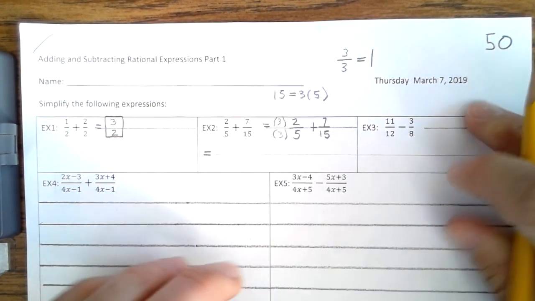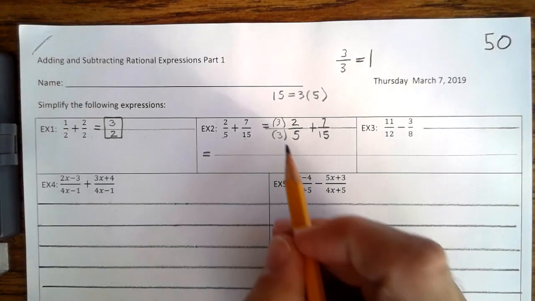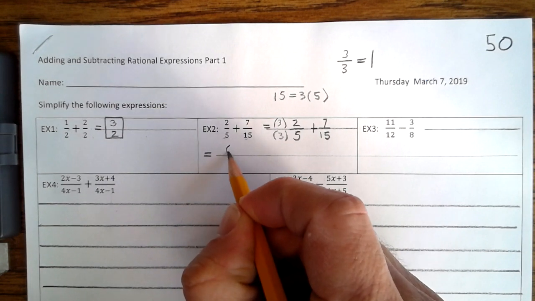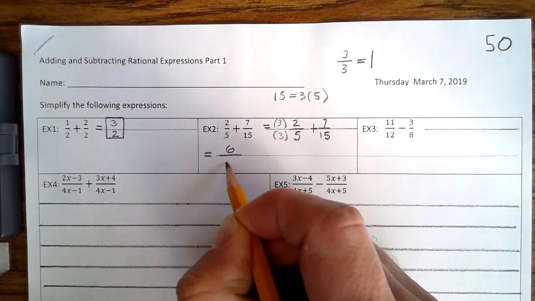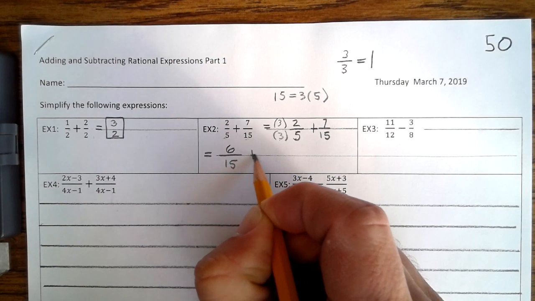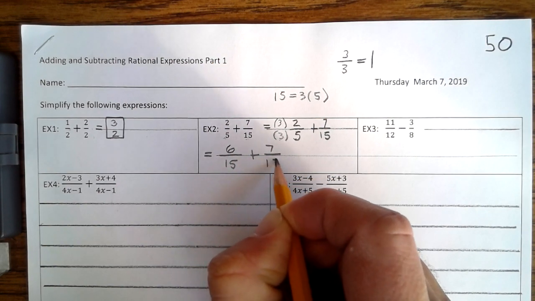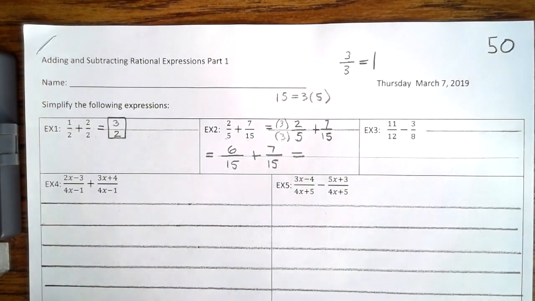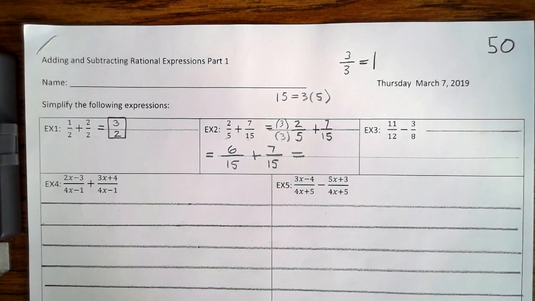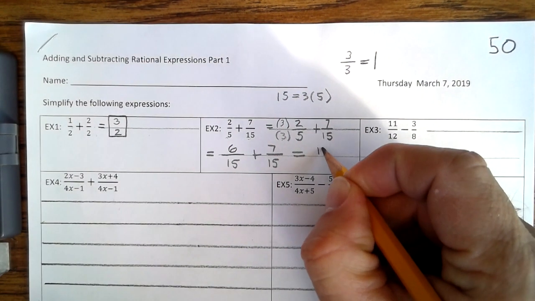All right, so 3 times 2 is 6. 3 times 5 is 15. Plus 7/15. Now they have the same denominator. We can add the numerators. So 6 plus 7 is 13, so that's 13 divided by 15.